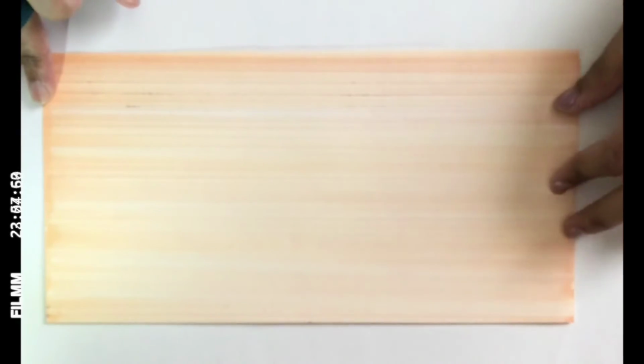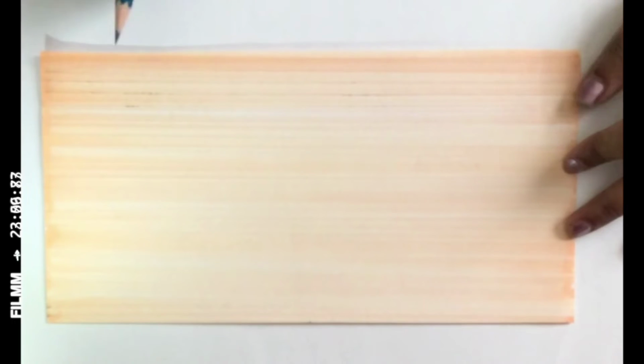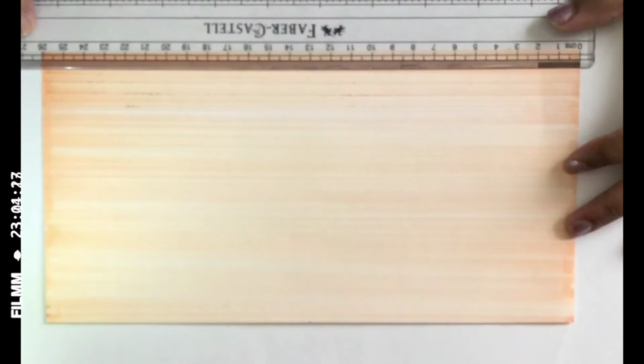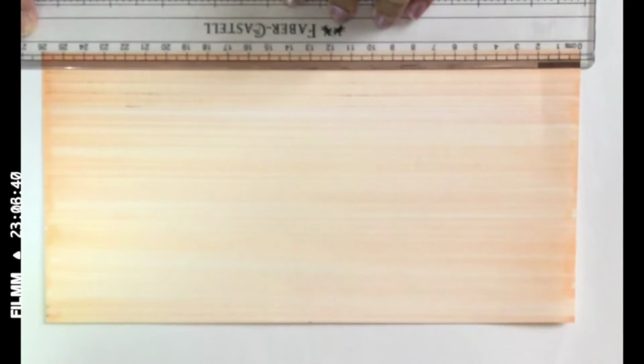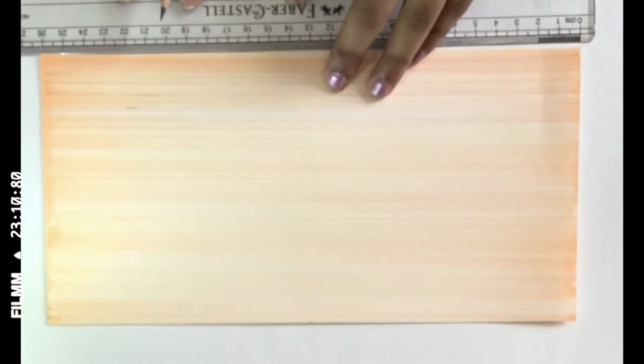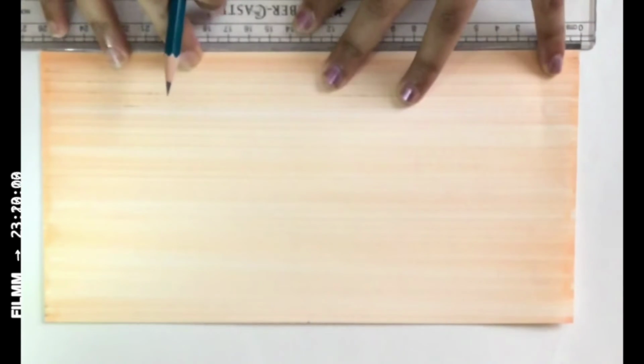In this section, I'm going to show you how to use your combinations in mandala. I'm going to use a semicircle. You can repeat the other part for completing the circle. So our first step is to mark the center of the page.